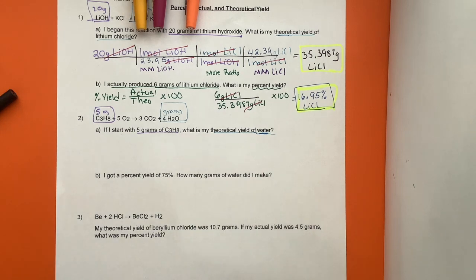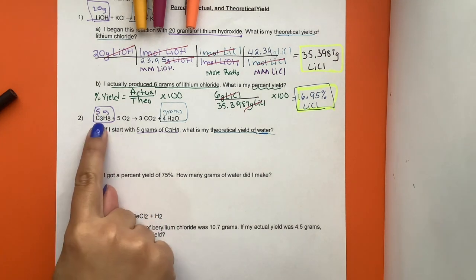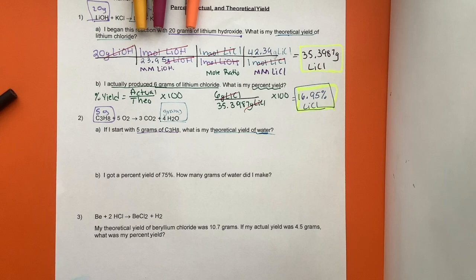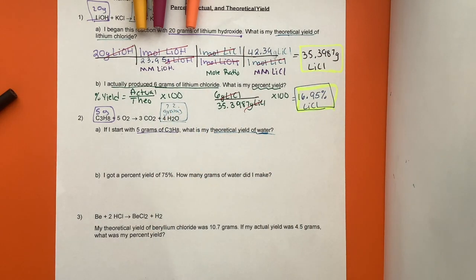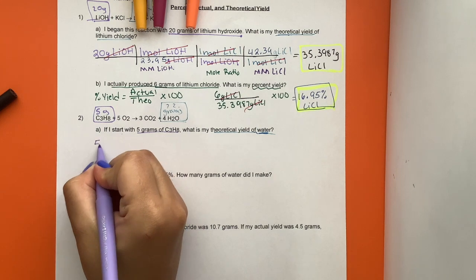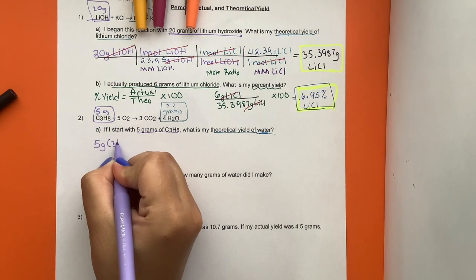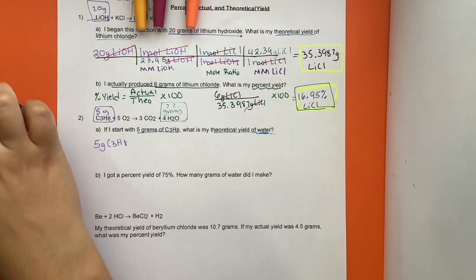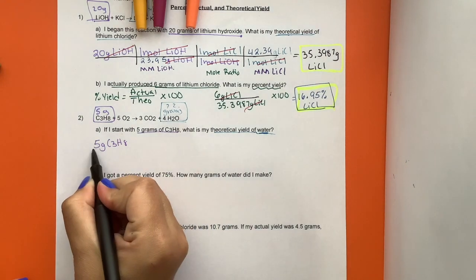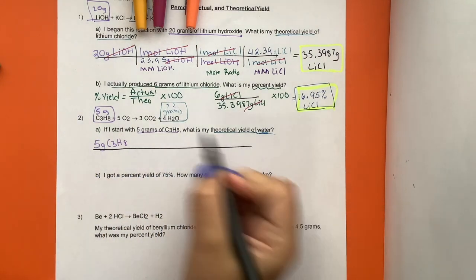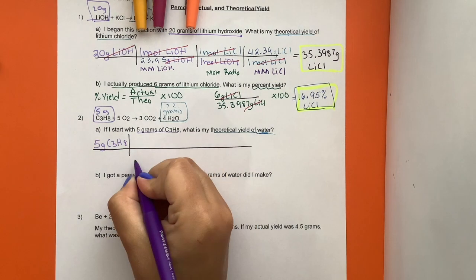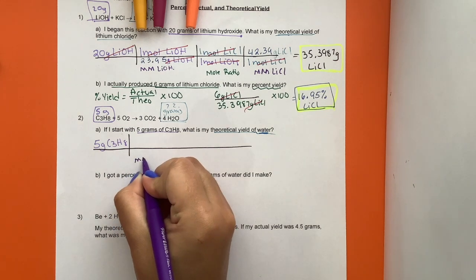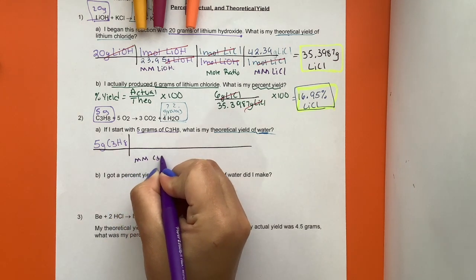So I'm going to do stoichiometry to go from grams of C3H8 to question mark grams of water. I'm going to start with the 5 grams of C3H8. And since I am in grams, remember that my first step is I need to convert that into moles so that then I can use a mole ratio. So my first step is going to be to find the molar mass of C3H8.